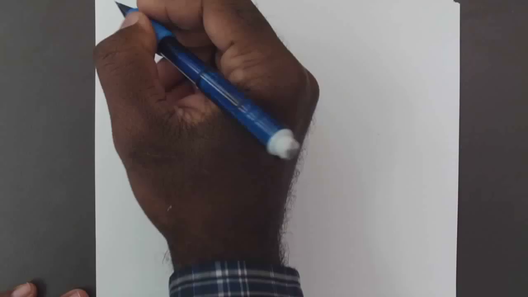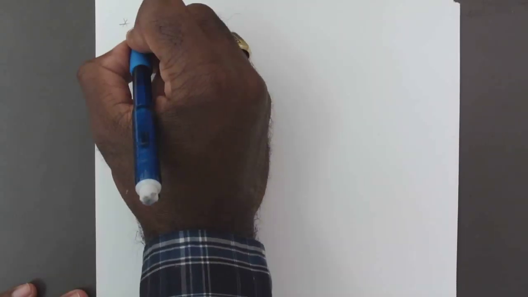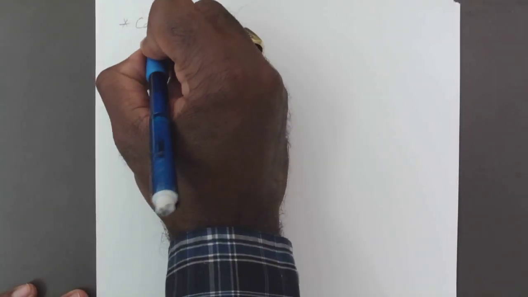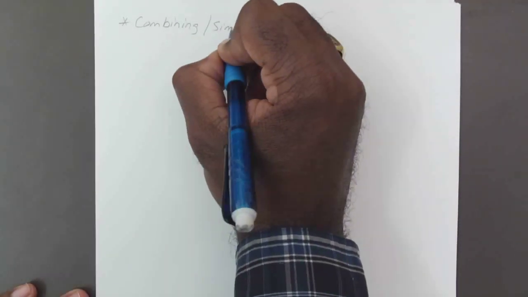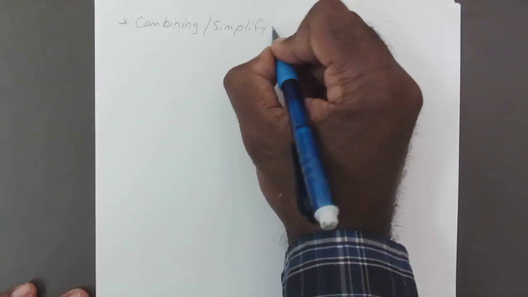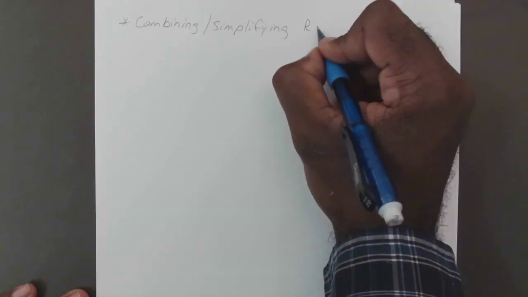Let's say we wanted to look at combining or simplifying radical expressions.